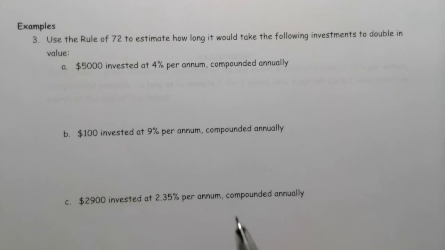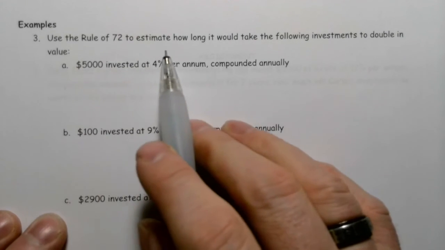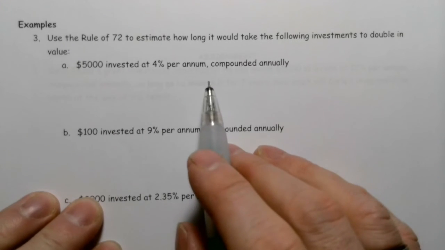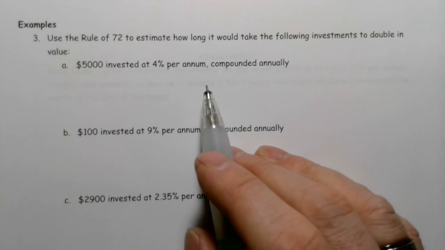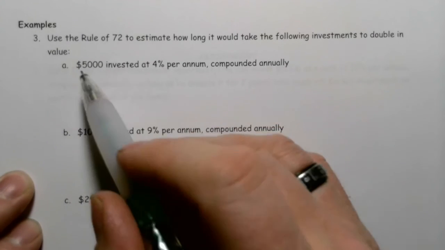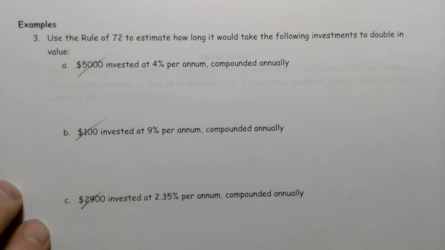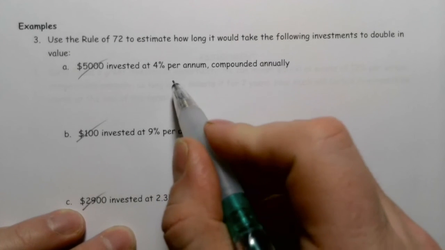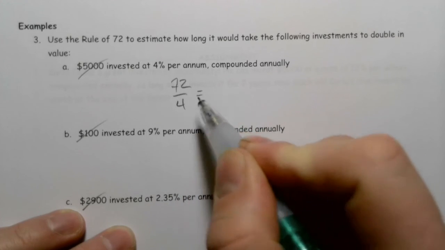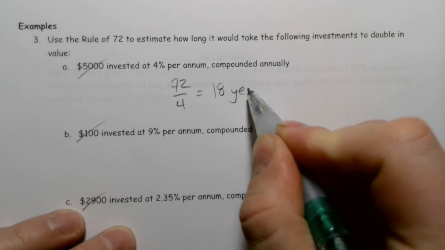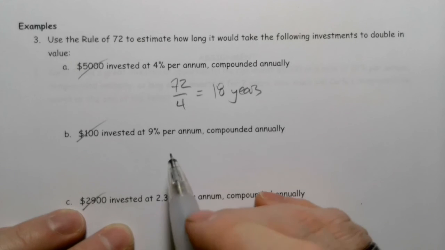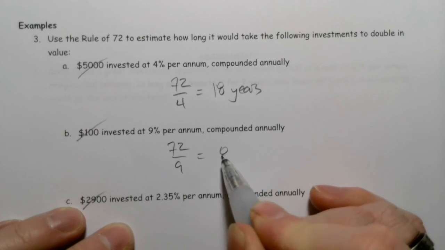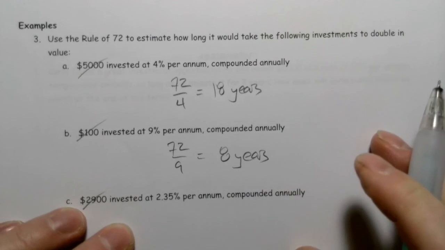All right, so for this question here, we're going to use the Rule of 72. So use the Rule of 72 to estimate how long it would take the following investments to double. So once again, not interested in the amount of money. In fact, in all of these questions, I can kind of ignore that principal that they're giving me. 4% compounded annually is going to be 72 divided by 4, and that is going to give us 18 years. 9%, 72 divided by 9 is going to give us 8 years to double.